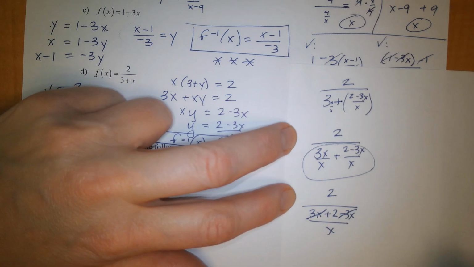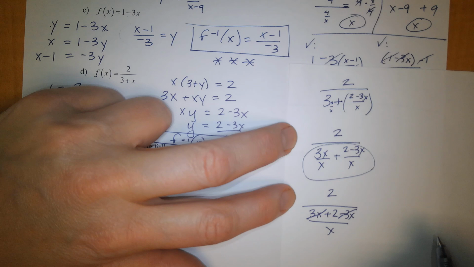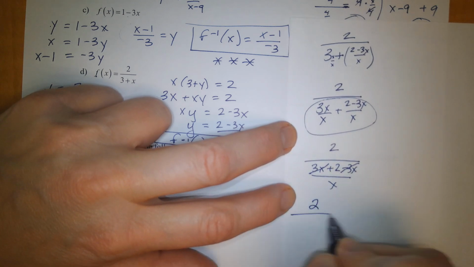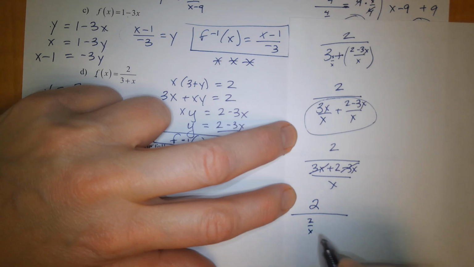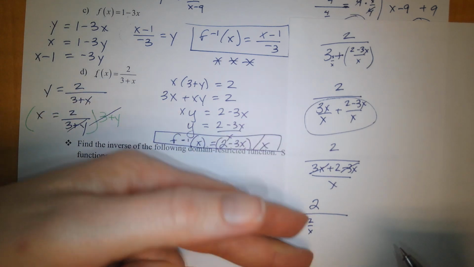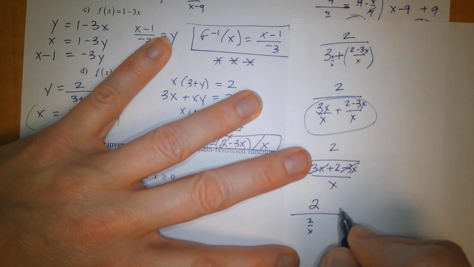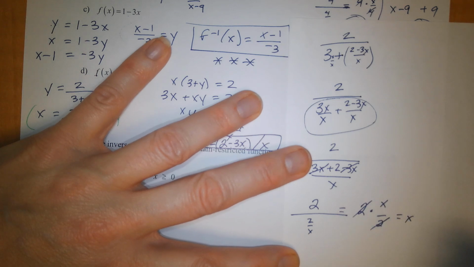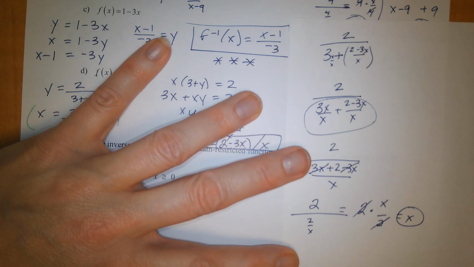And you'll see that these 3x's will cancel. So then I have 2 divided by 2 over x. Well, when you divide by a fraction, you can use the reciprocal of the denominator and multiply. So it becomes 2 times x over 2, which is x. So that side checks.